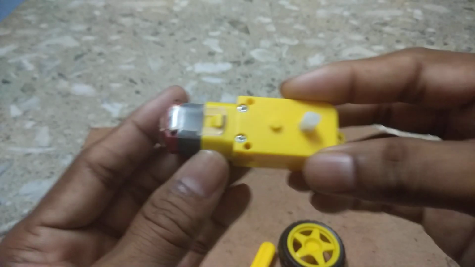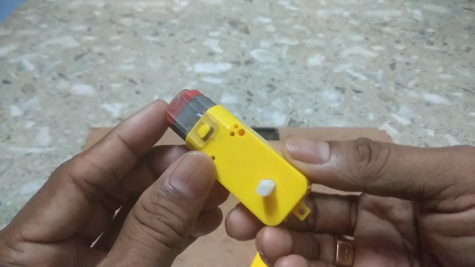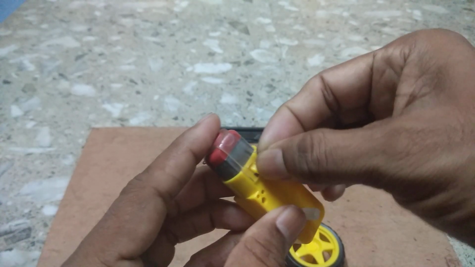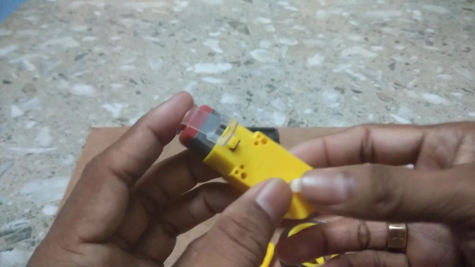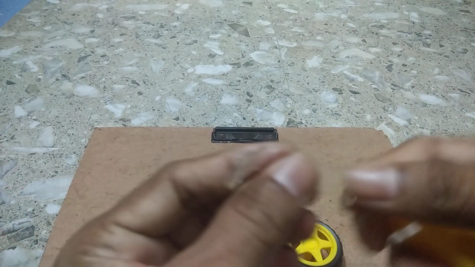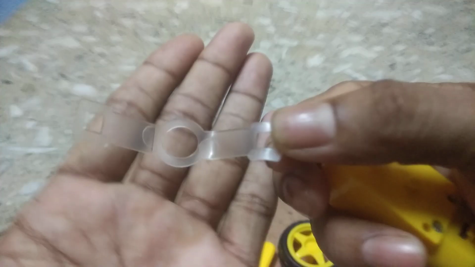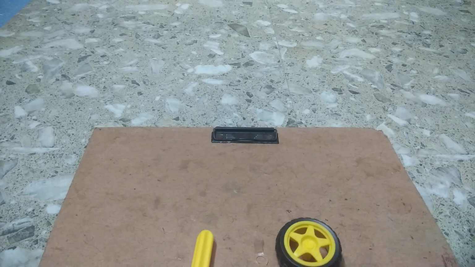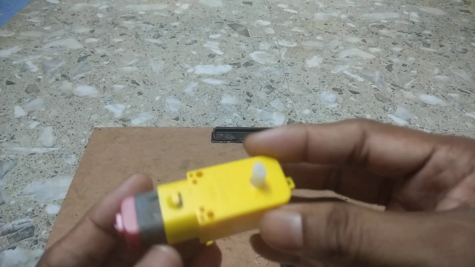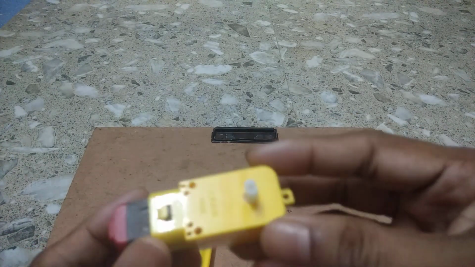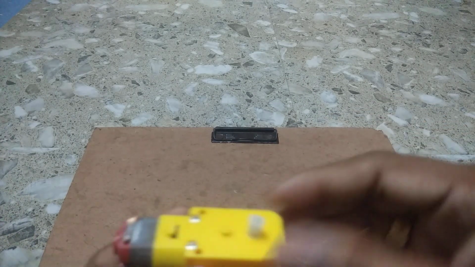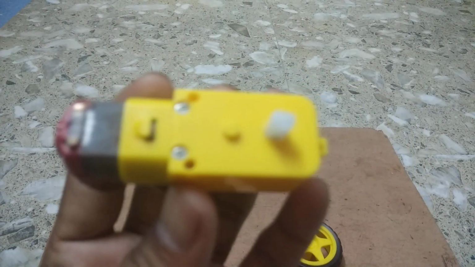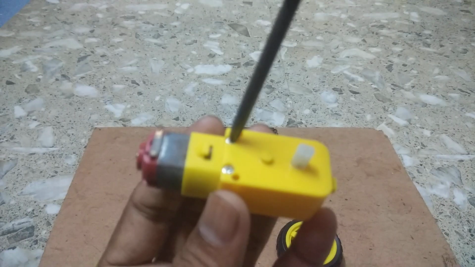First of all, you have to take out this belt. Here you see, we are taking out this belt. This is the belt. Here you see. I'll show you part by part and how the geared motor works. I'll show you, and the gear mechanism also. Now here you see there are two pins here. Now I will show you how it works.